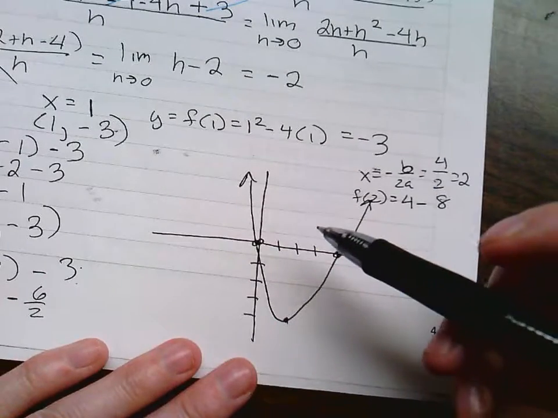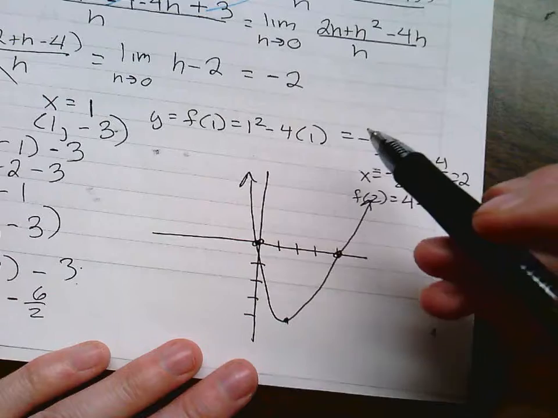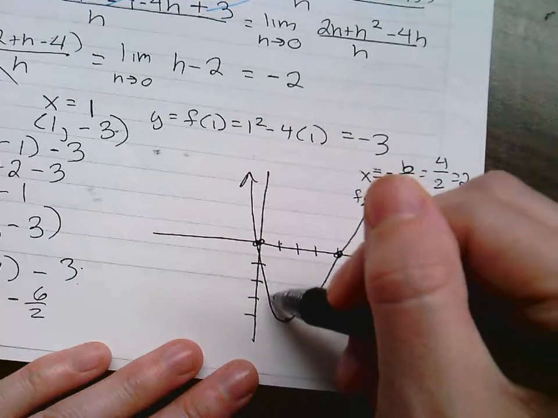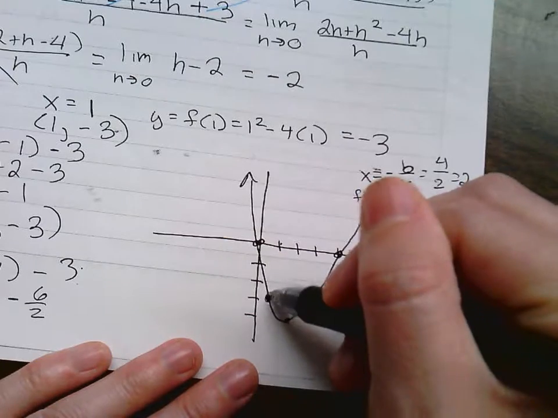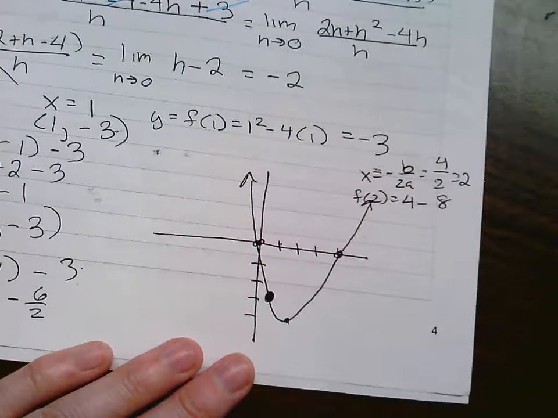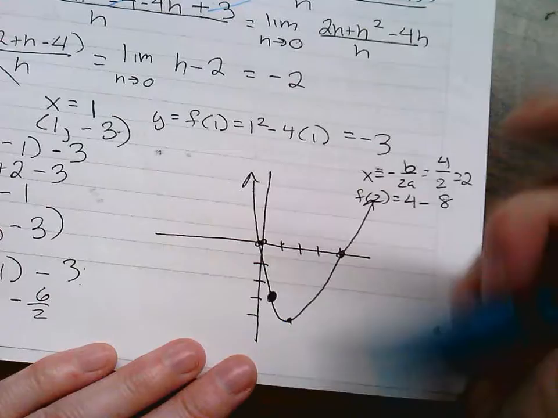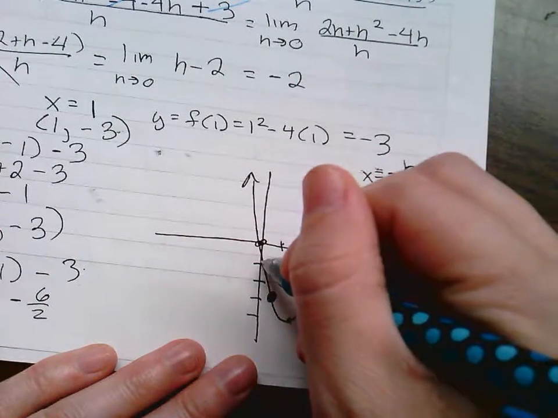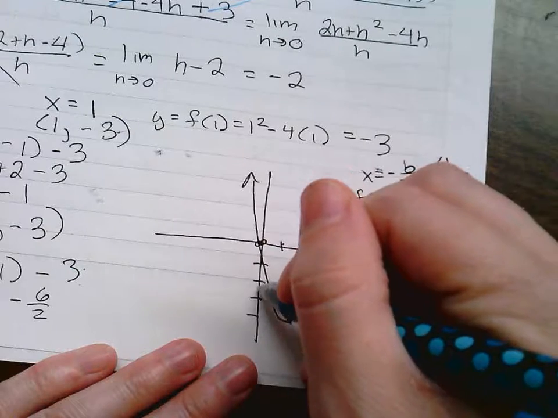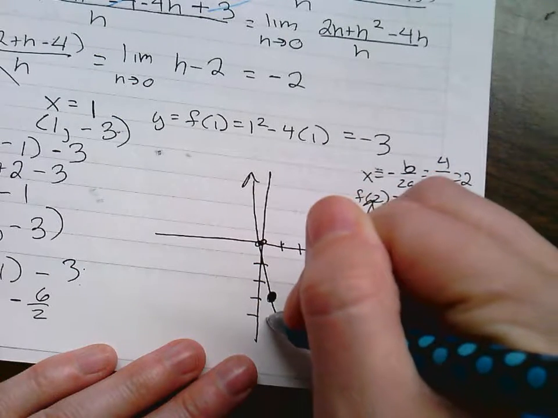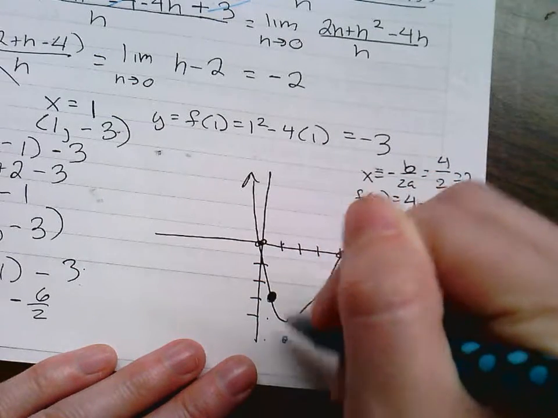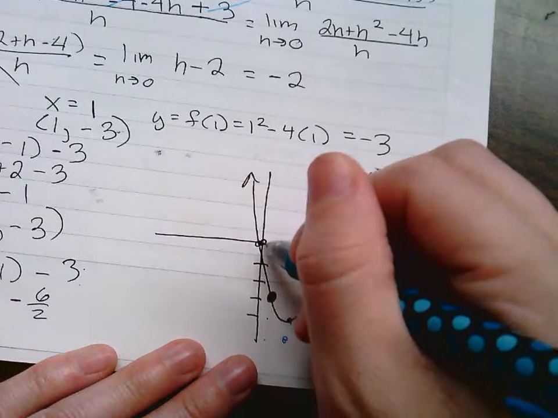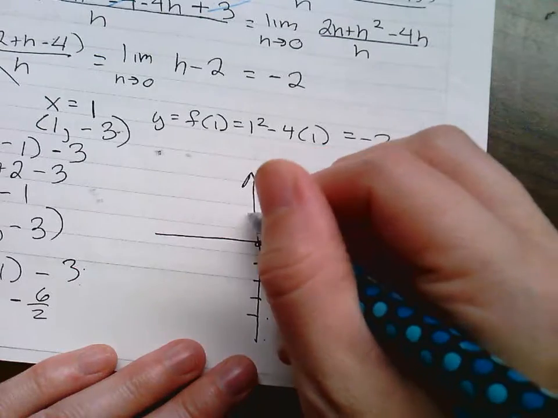Okay, for the tangent line, we're looking at a point of 1, negative 3. So here's 1, negative 3. That's where we're looking at. Our tangent line is negative 2x minus 1. So from the point, down 2 over 1, down 2 over 1, and up 2 over 1 the other direction, something like this.